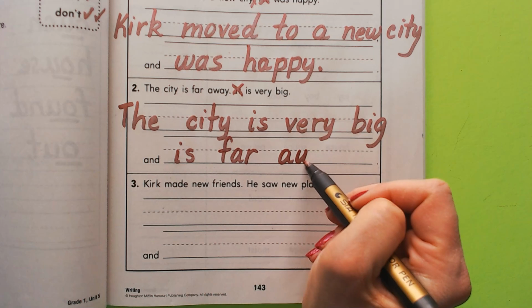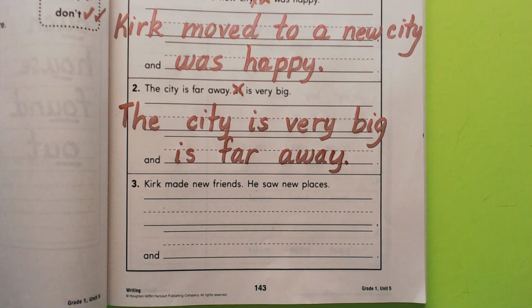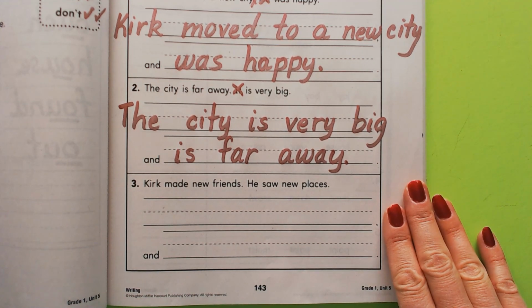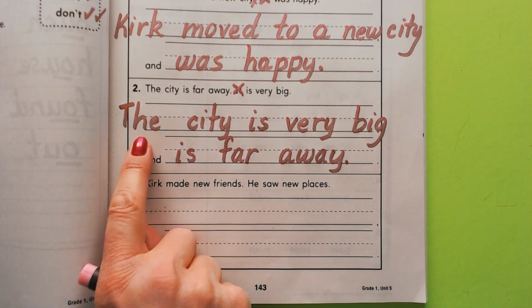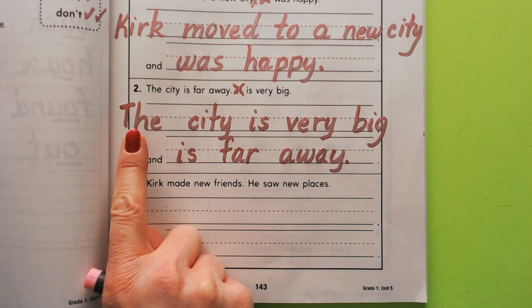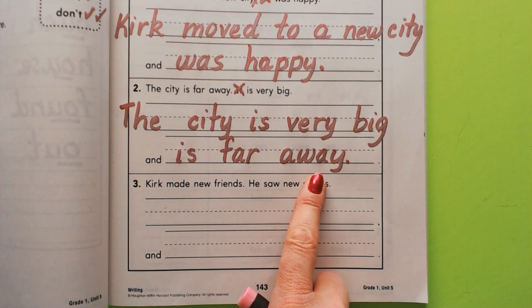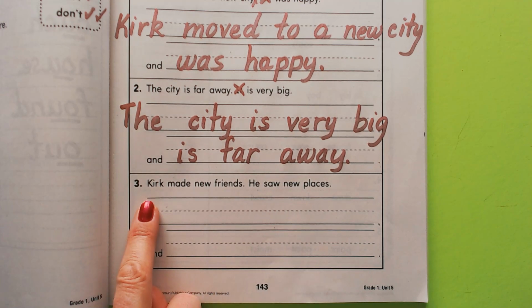Whenever we make big oops mistakes, we're just resourceful and we correct it the best we can and we go on with our life. We don't smack talk ourselves. We just go forward. The city is very big and is far away. Let's do another one.